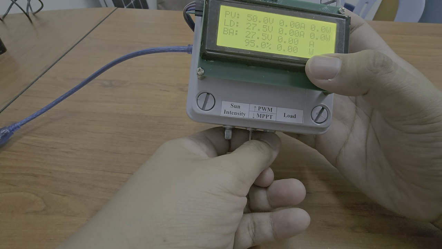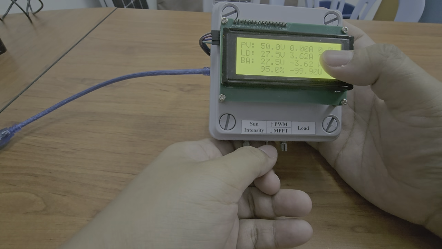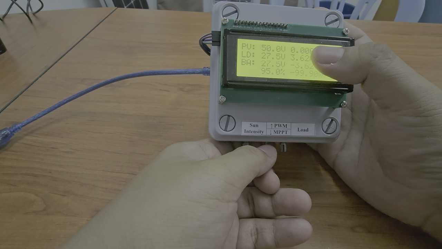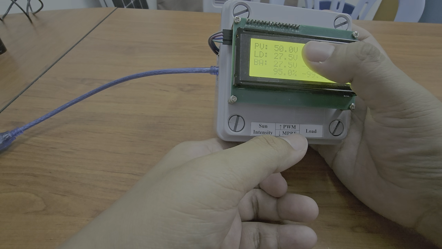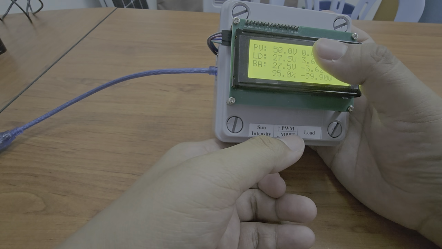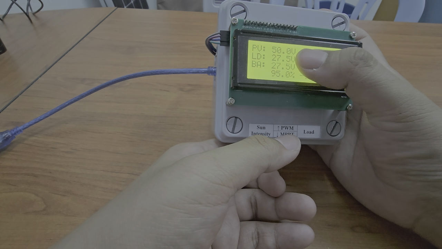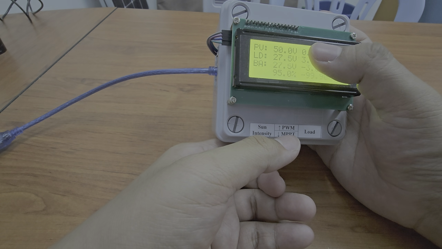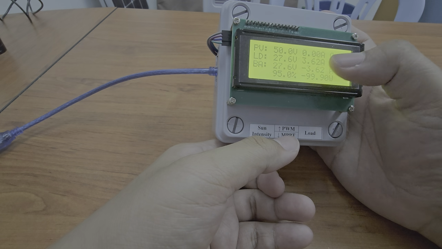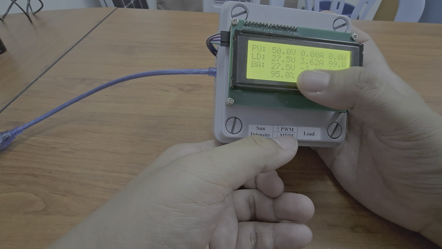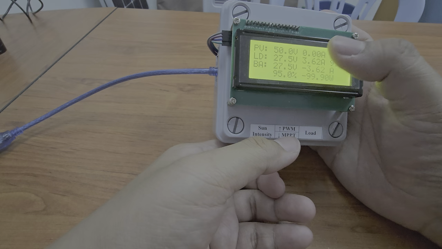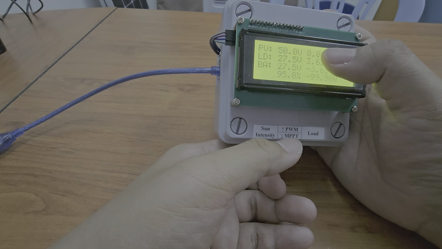But what happens if I turn on the load? You can see here you have load, and the voltage keeps going on and off. If not mistaken, this is called floating voltage for the battery. It still supplies energy to the load, but the PV keeps turning on and off.